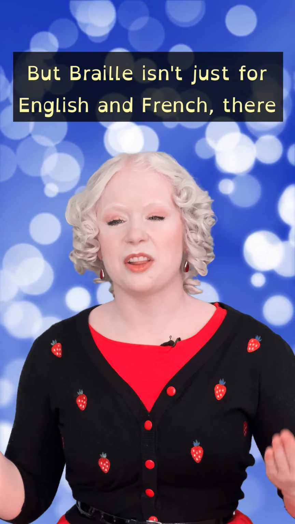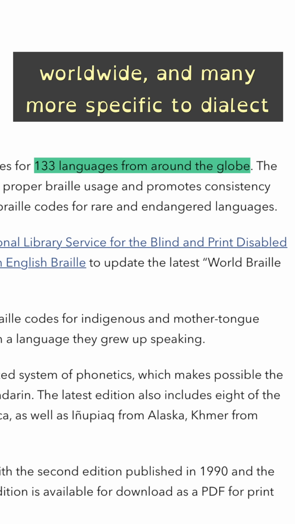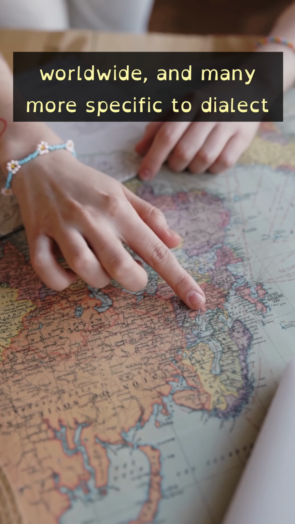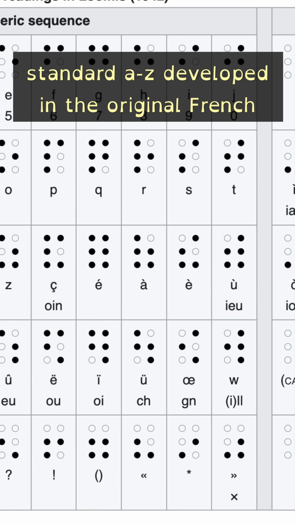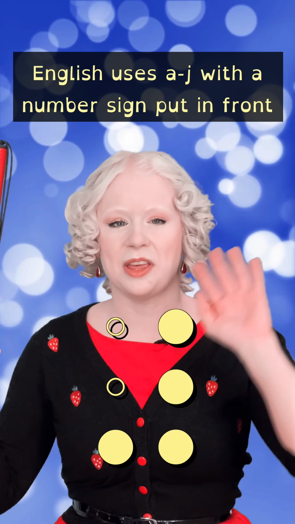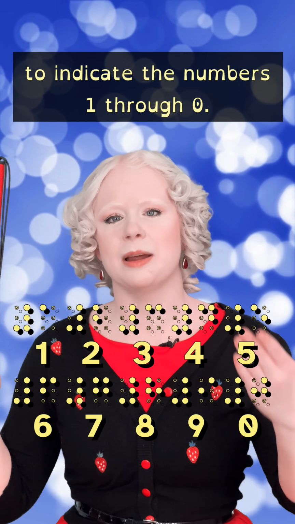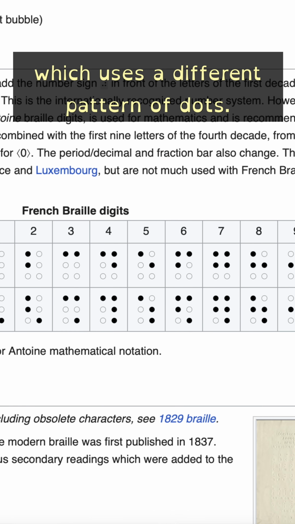But Braille isn't just for English and French. There are over 133 different Braille codes in use worldwide, and many more specific to dialect and region. Latin-based scripts usually use the standard A to Z developed in the original French Braille. However, there are some differences. English uses A through J with a number sign put in front to indicate the numbers 1 through 0, whereas French often uses the Antoine system, which uses a different pattern of dots.